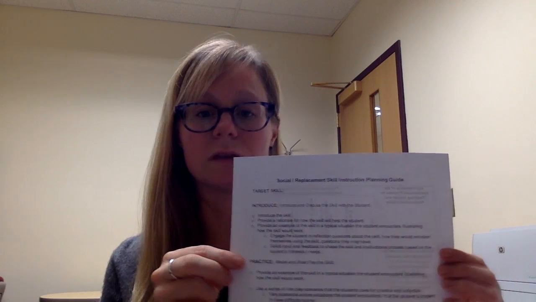On the next page, you have the replacement skill instruction plan. There are many elements here where you're articulating who and how you are teaching the replacement skill. There's another page that goes with this, and that's the social replacement skill instruction planning guide.